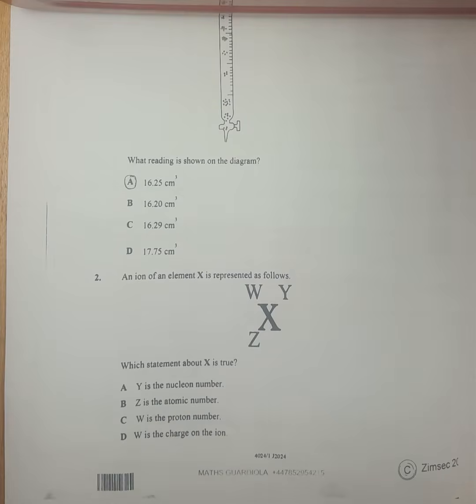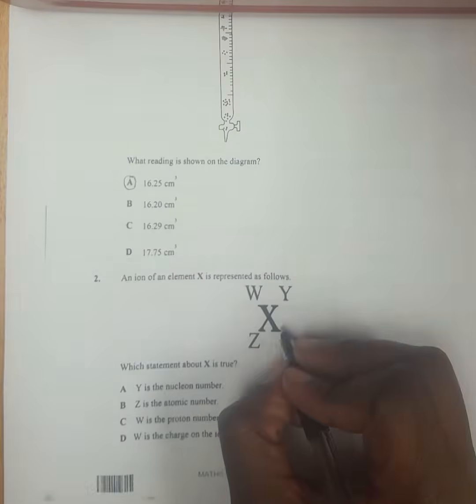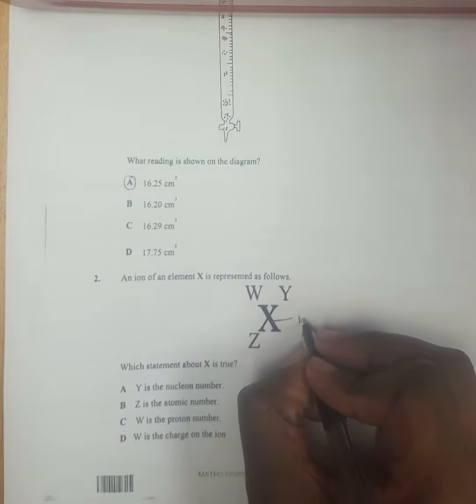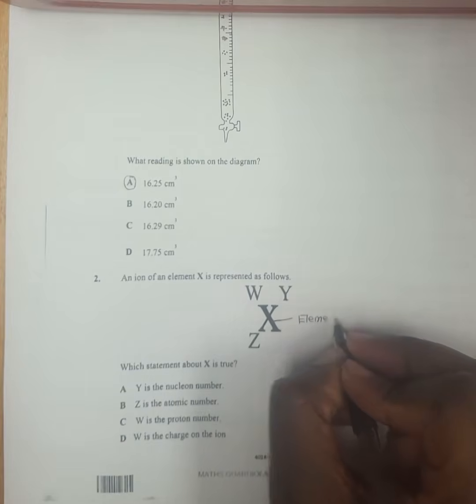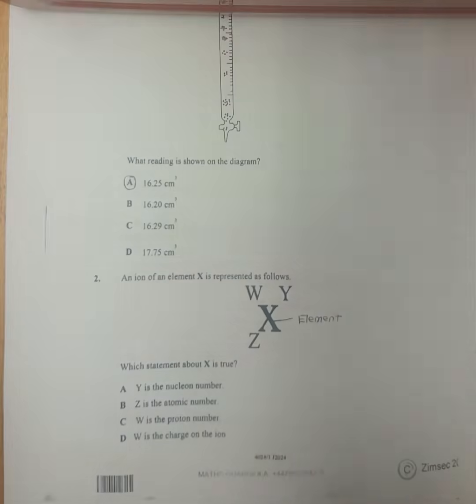An ion of element X is represented as follows. We are having this X, which is having this W, Y, and Z. So we are supposed to pick a statement about X which is true. So what we are going to do is, first we are going to label. We are going to start with this Z. X is the element, and then Z is known as proton number or atomic number.